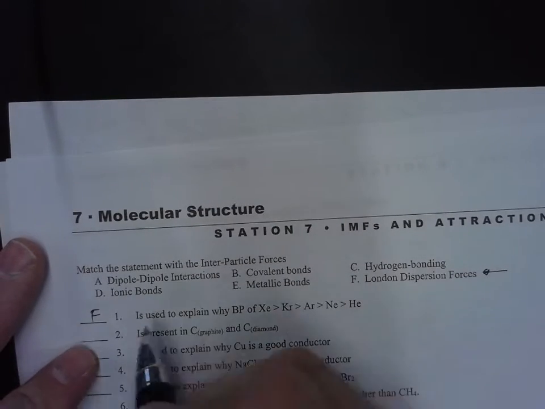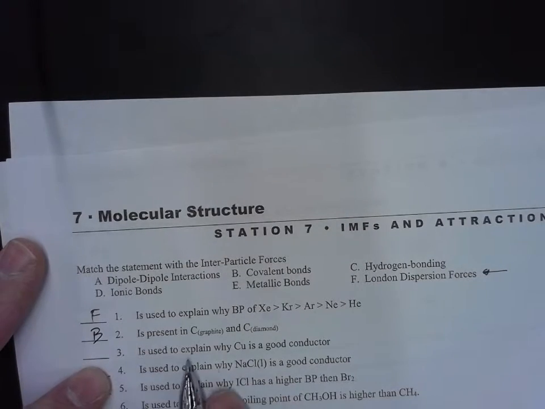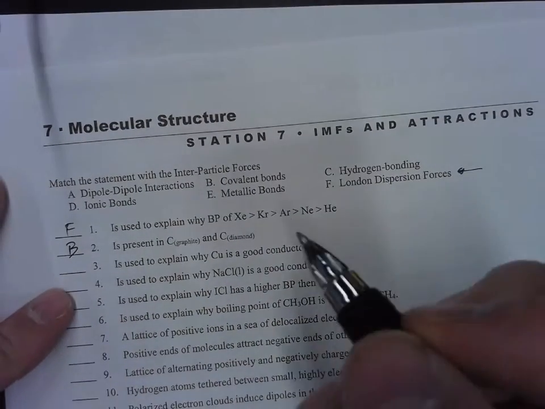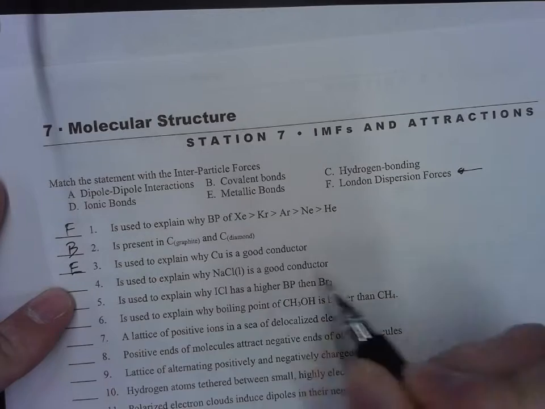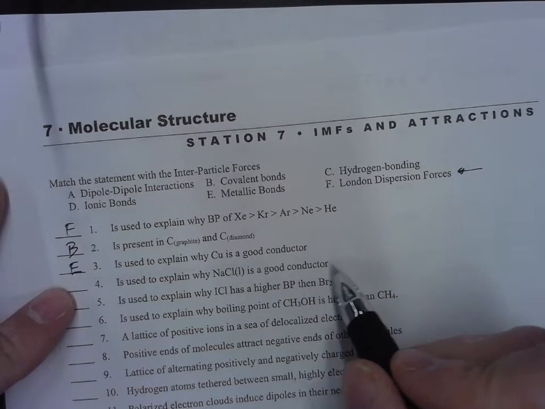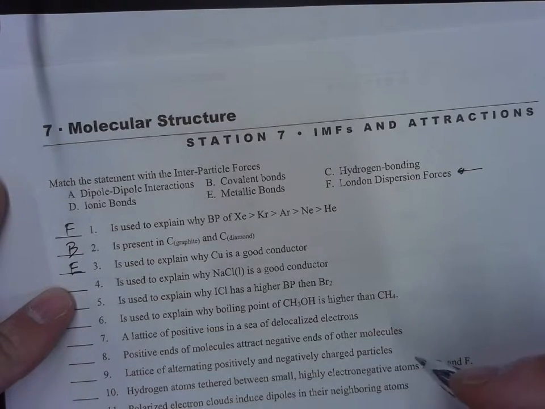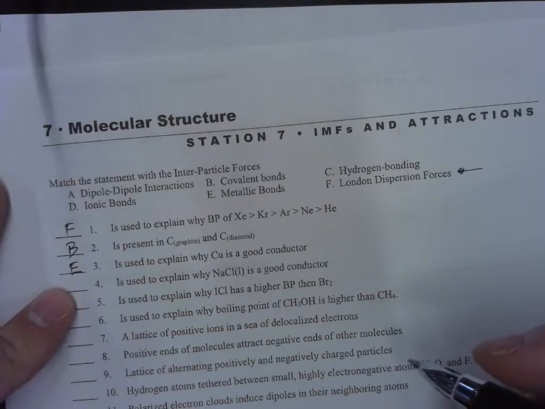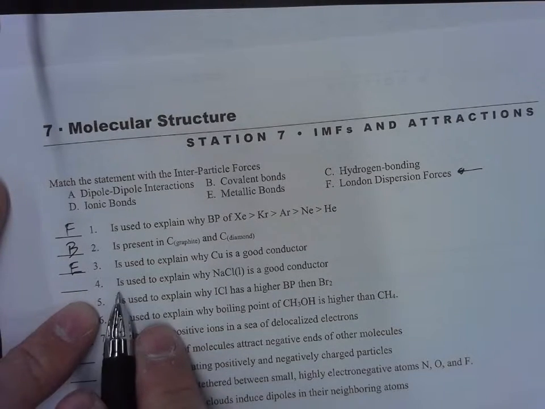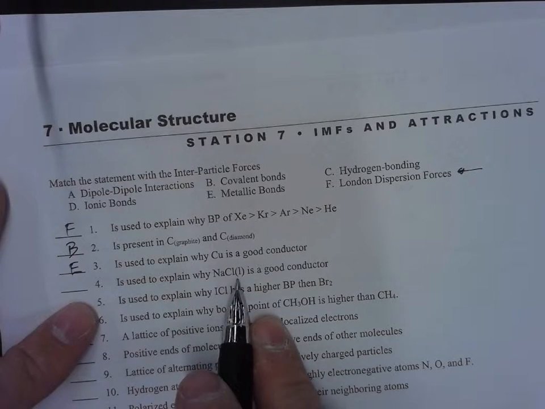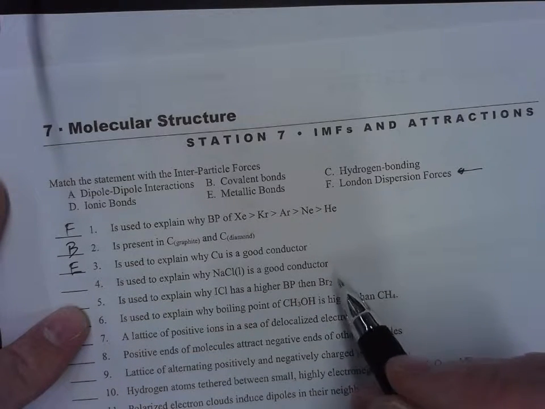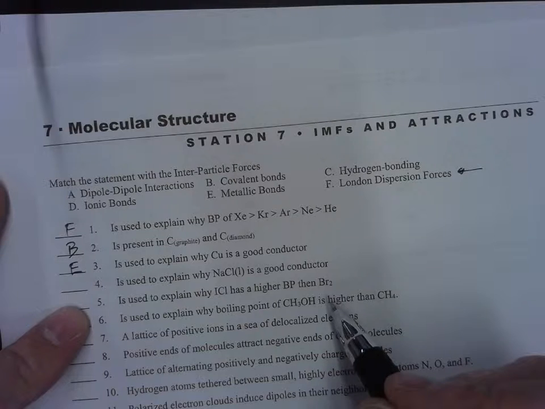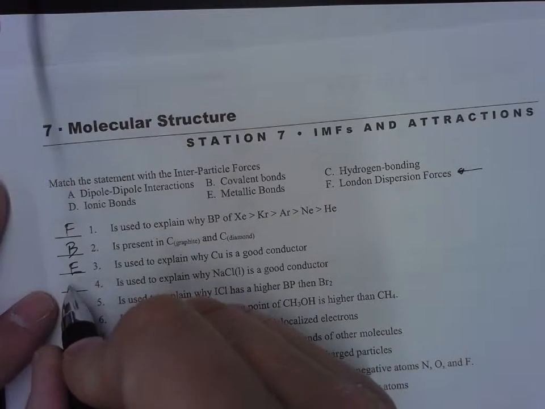Is used to explain why copper is a good conductor. Copper is a metal, and the sea of electrons model tells us that, hey, there's delocalized electrons around the central atom, and those things carry charge. You can pass a charge easily through metals as a result. Is used to explain why NaCl is a good conductor. Well, NaCl is held together by ionic bonds, and whenever you dissolve it in water, the positive ions and the negative ions also carry a charge. So that's D, ionic bonds.